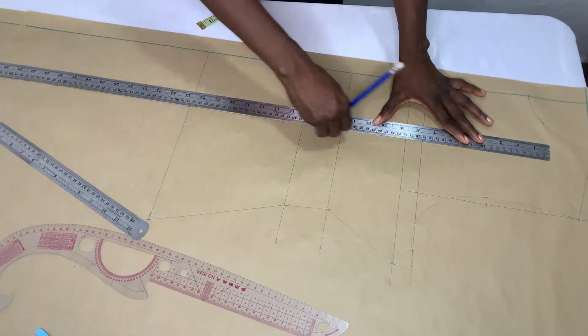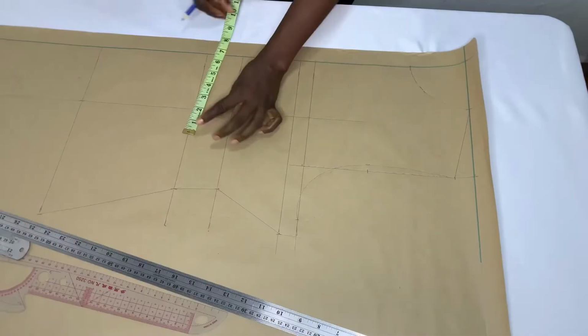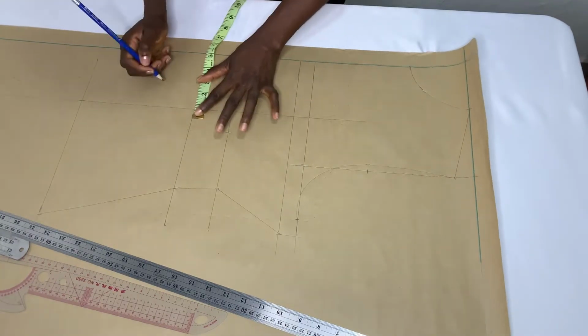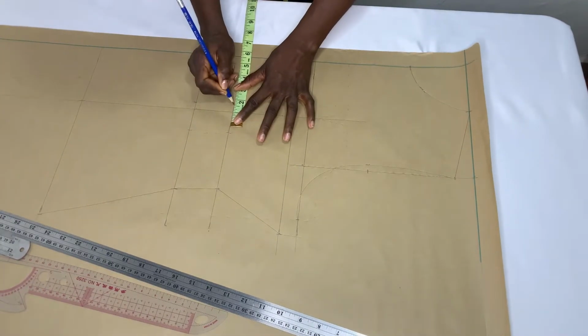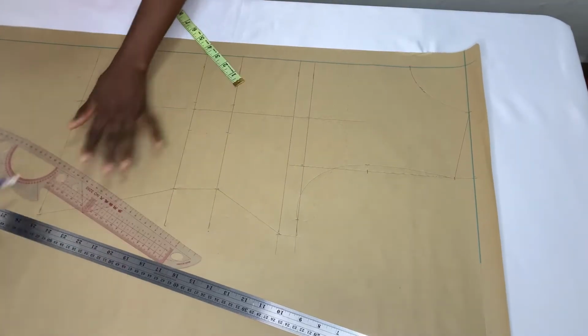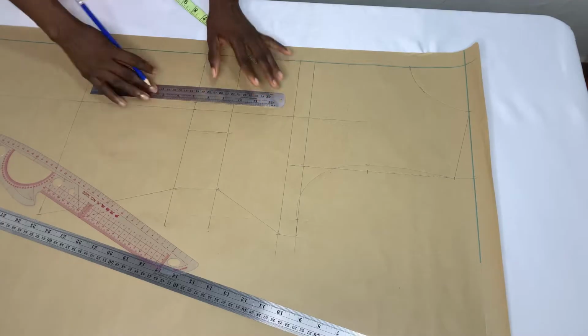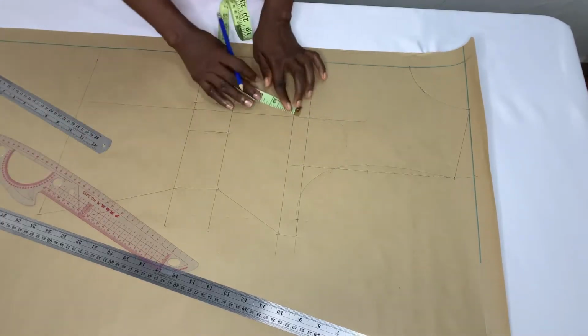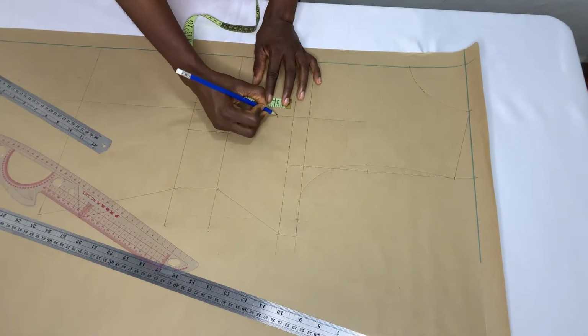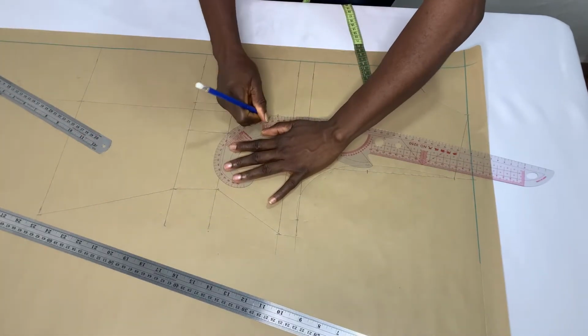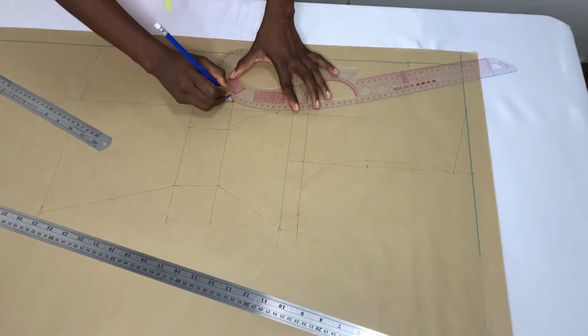Remember, I'm making a bust here for this dress, so I'll be going out at my waistline by 2 inches. I'll do the same at my under bust line, and then I'll go in from the dart line by ½ inch like so. I'll also do that on my waist and under bust line. Now I'll join the points, then come down from my bust line by 1 inch, then draw my dart to that point.